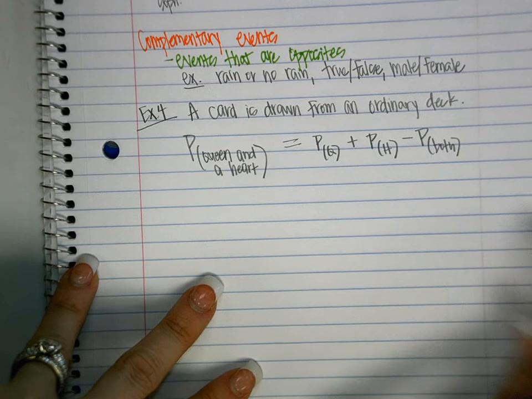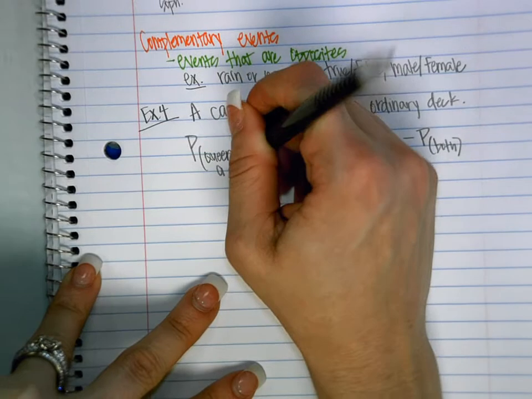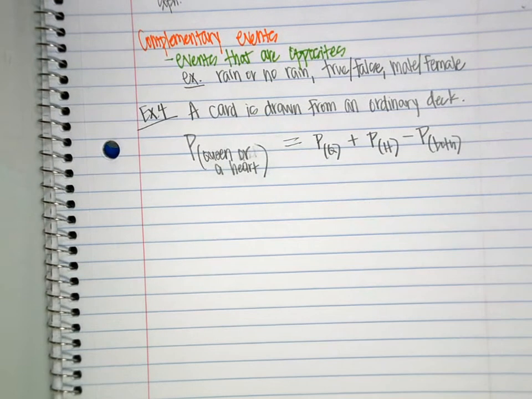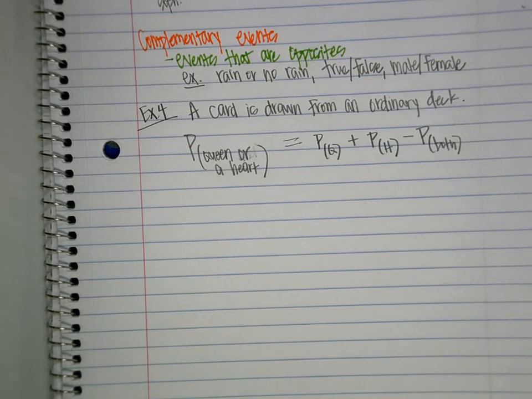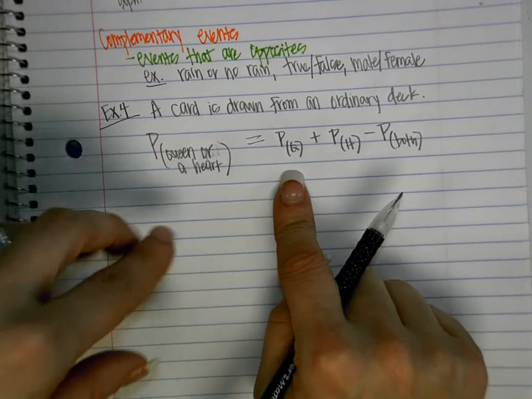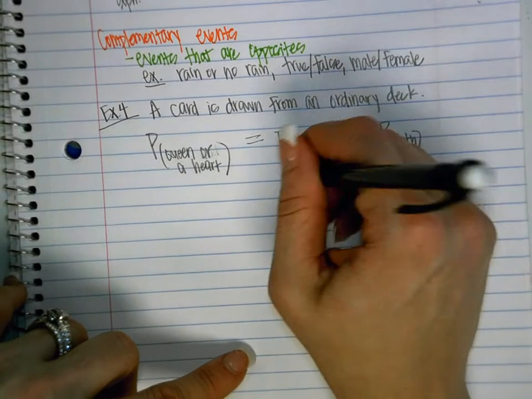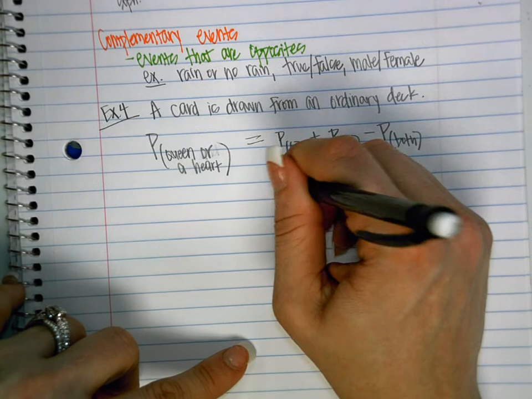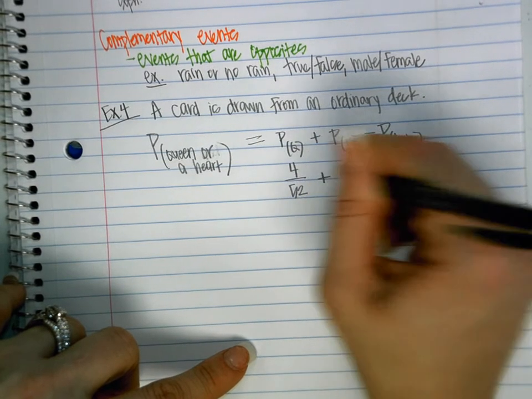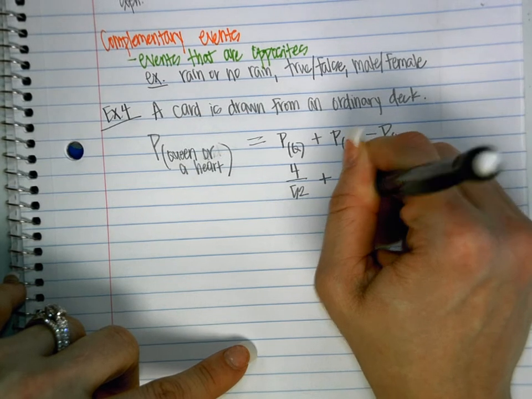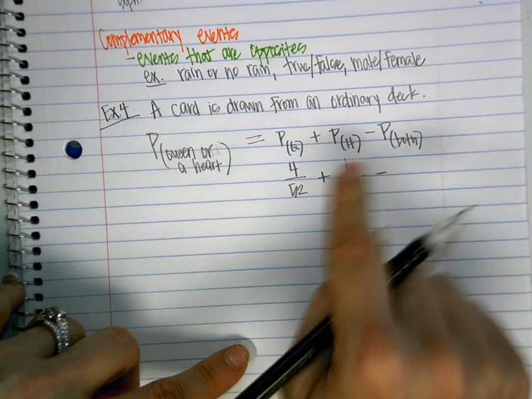I'm sorry, yes. Queen or a heart, sorry. So if I pick one card, I want to know what's the probability that it's a queen or a heart. So you have to figure out what's the probability of being a queen? How many totals are there? 4. How many queens are there? 4 out of what? 52. Plus, how many hearts are there? 13 out of 52. But you have to subtract how many are both a queen and a heart.